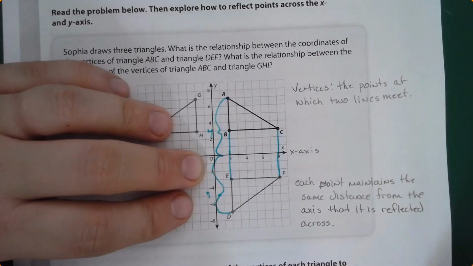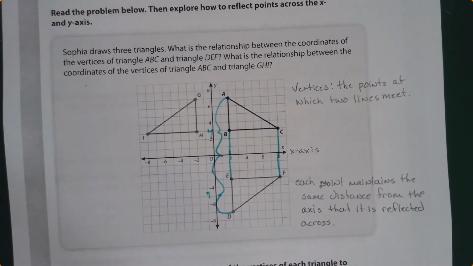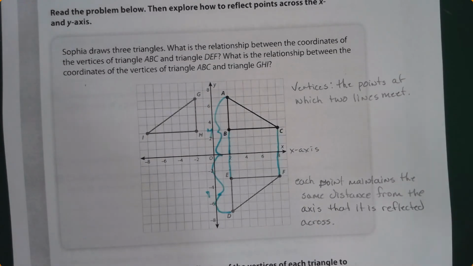All right, so each point maintains the same distance from the axis that it is reflected across. That's important. Okay? So if you are able to identify that information, then it should be easy for you to be able to complete the rest of today's lesson.